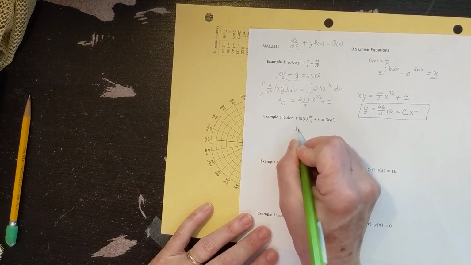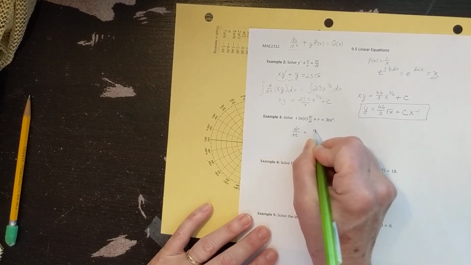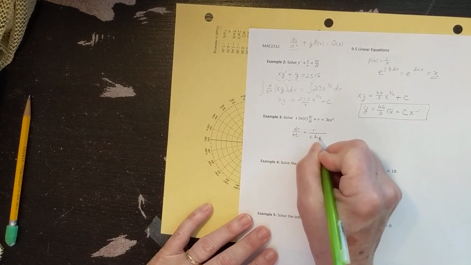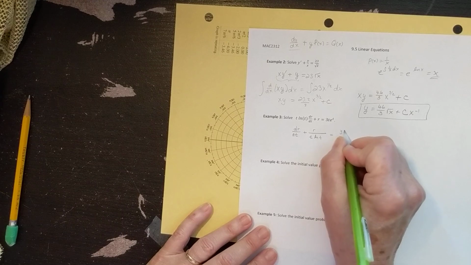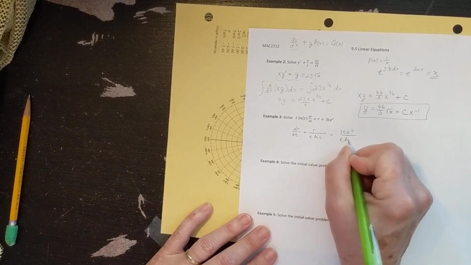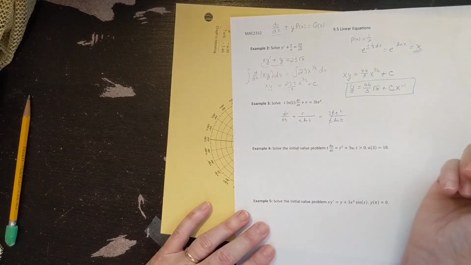So I get dr/dt plus r over t natural log of t is equal to 3t e to the t over t natural log of t. So did that help? Let's see, these t's will cancel.